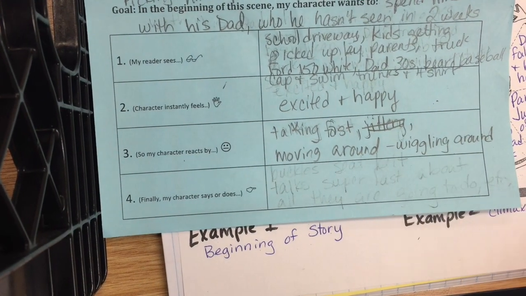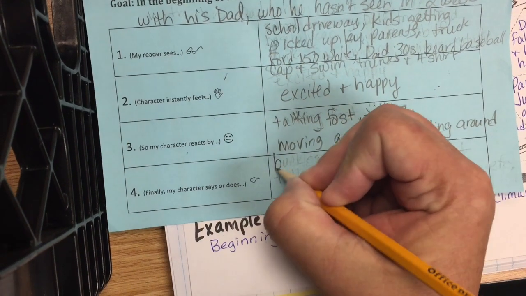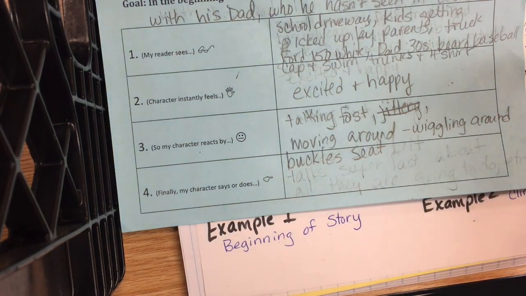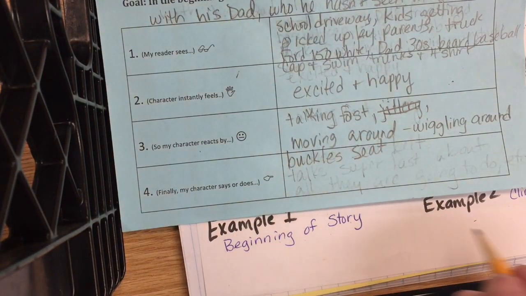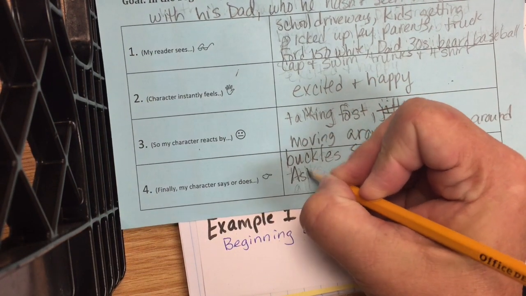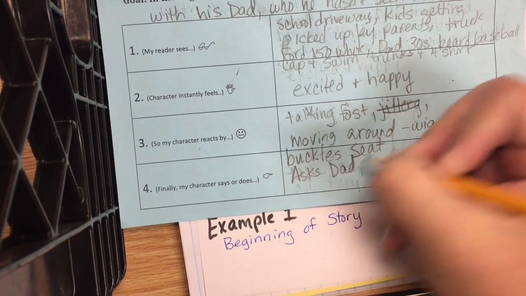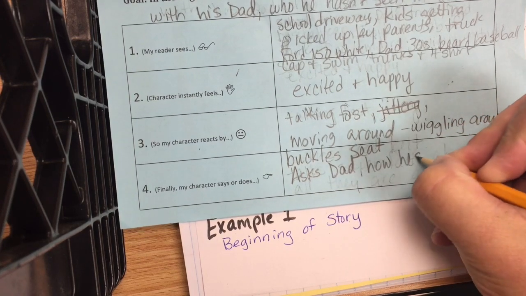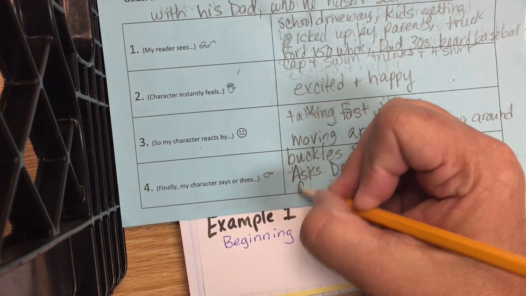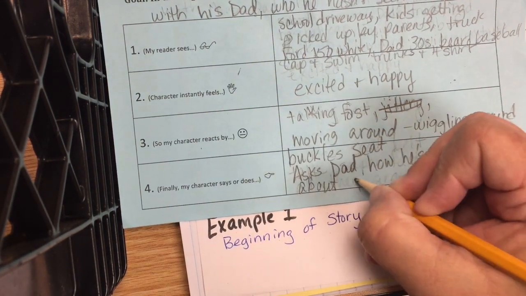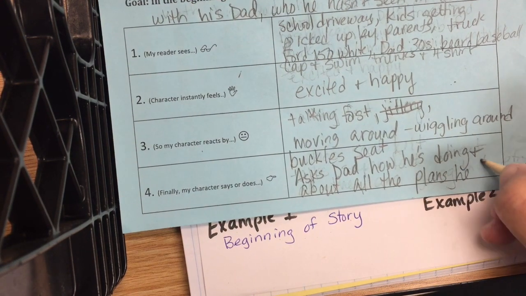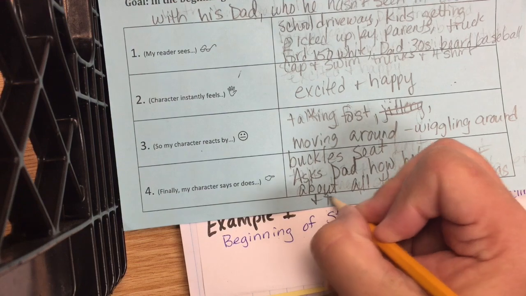He's active. Okay, so what my character finally says and does: he buckles a seat. He talks super fast. I already said that. He asks Dad how he's doing, and about all the plans he has and things he has to show his dad.